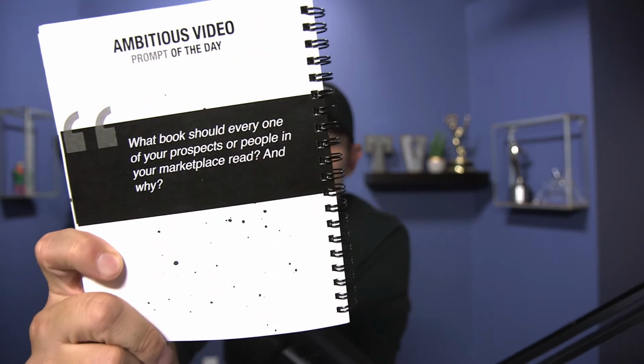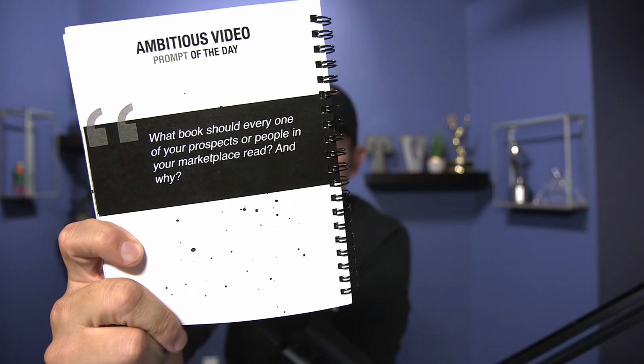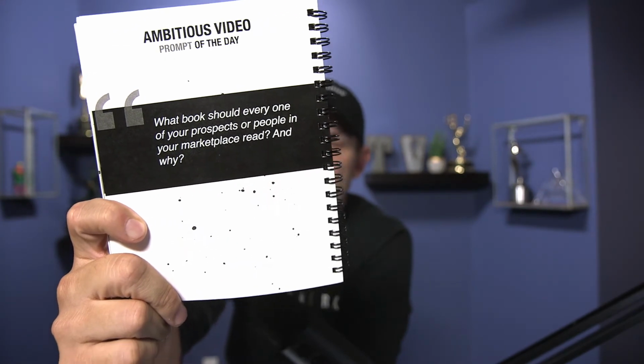That's why influencers are the number one product pushers in the marketplace today. It doesn't have to be a celebrity or an athlete, but what is our favorite market or industry leader reading? What are they doing? What are they up to? What got them to where they are today? We all think there is a secret to success. That's why this concept is so important. Again, the concept is: what book should every one of your prospects or people in your marketplace read, and why?